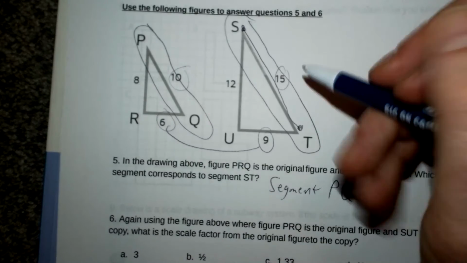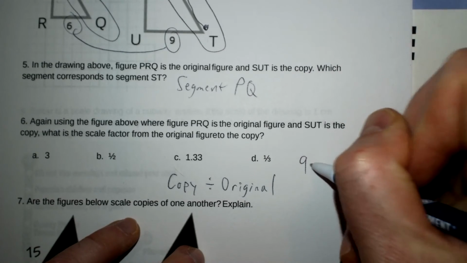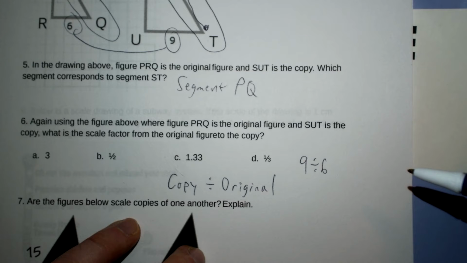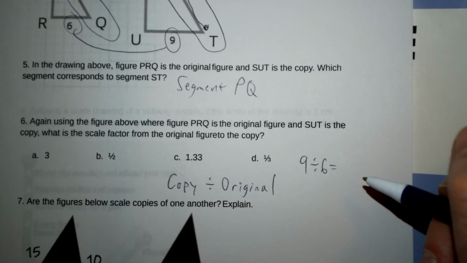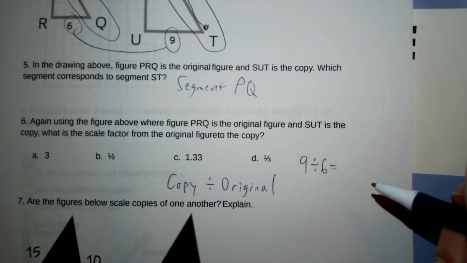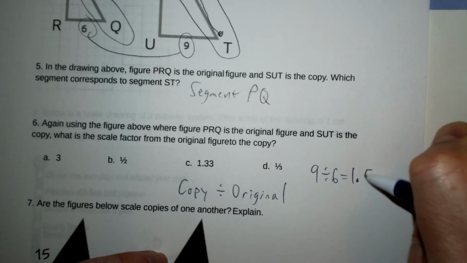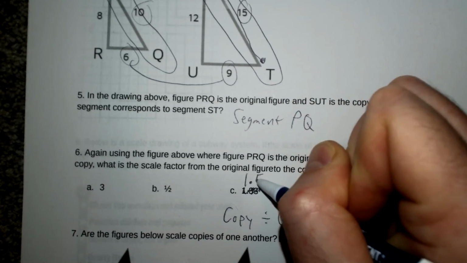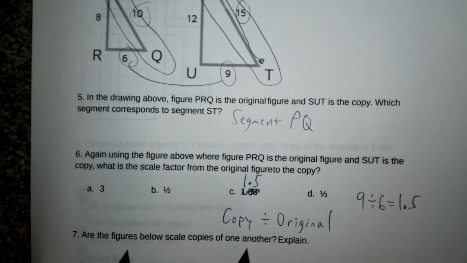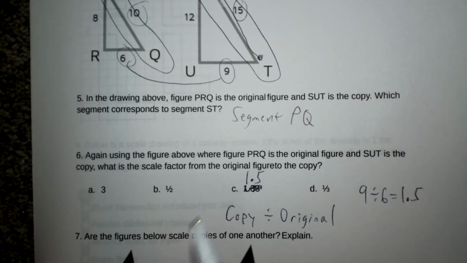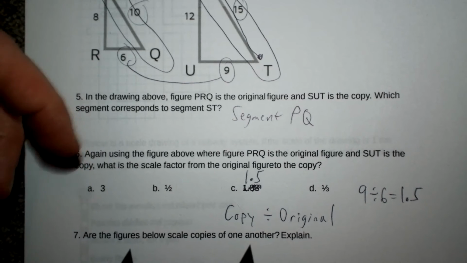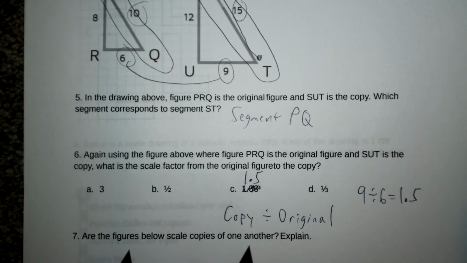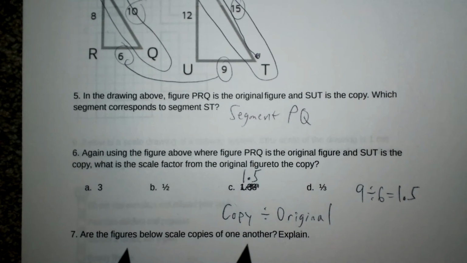Okay, so let's just do 9 divided by 6. That's equal to, you know what, the answer isn't on here. It's actually 1.5. So I think this was meant to be 1.5. There, so it's 1.5, or 1 1/2. I think I meant to make this the original figure. That's alright. So that's how we do that.